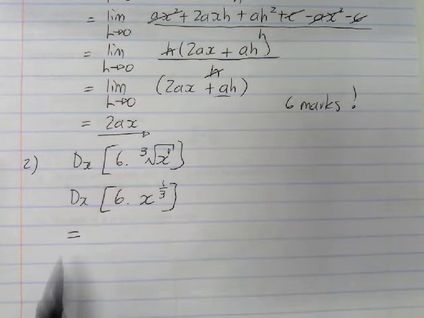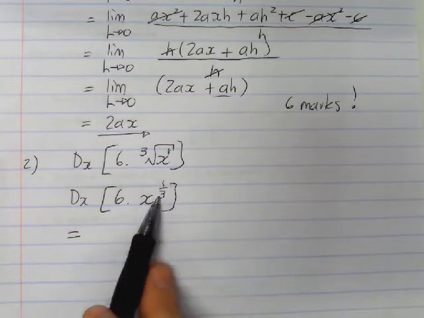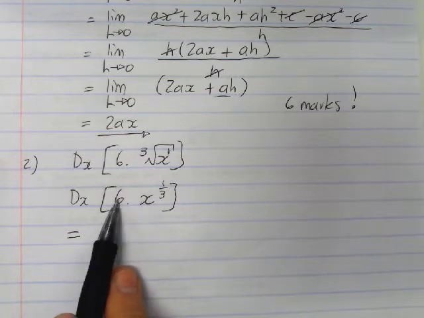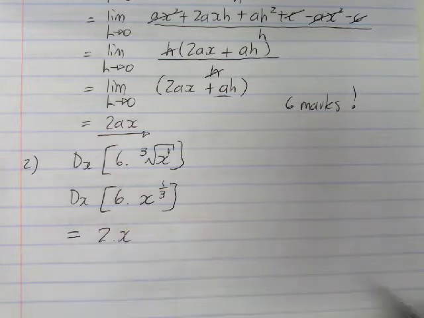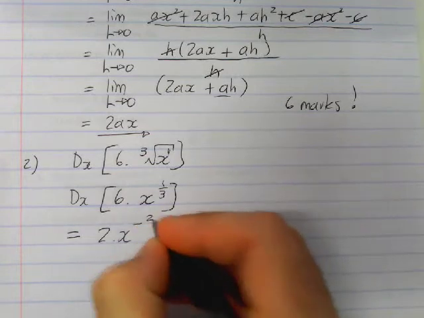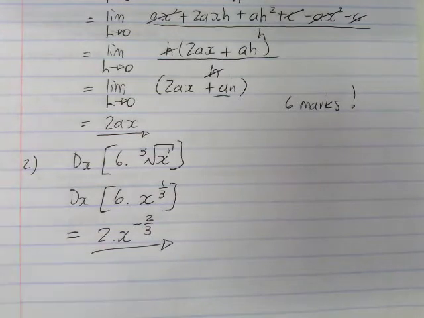Now the answer. I need not write the dx again because I'm now actually working out the derivative. What's the shortcut? Take the third to the front and multiply it. So a 6 times a third is going to be 2. And then x to the power, reduce that by 1. So a third minus 1 will be negative 2 thirds. And there is my first derivative. Okay, using shortcut methods. Great.